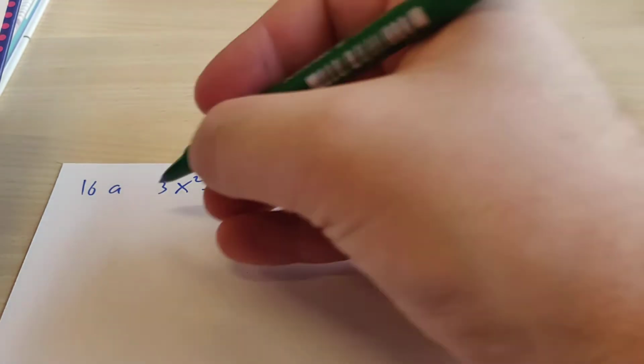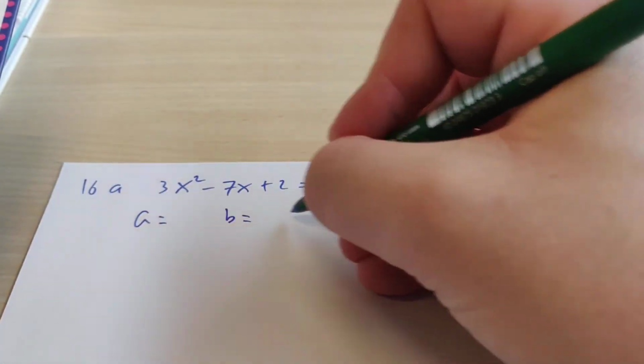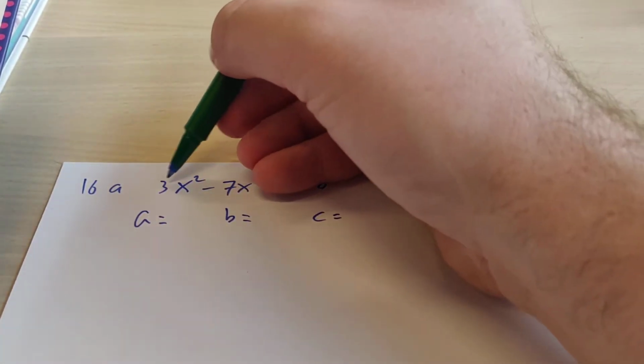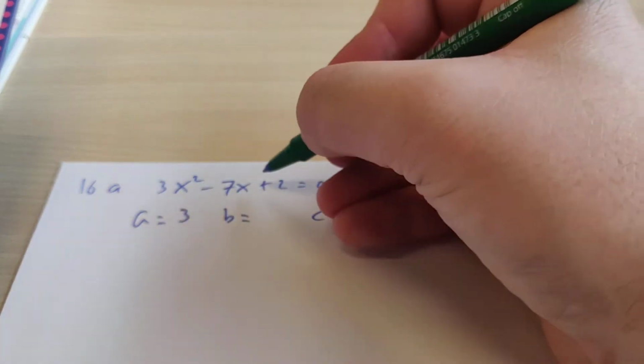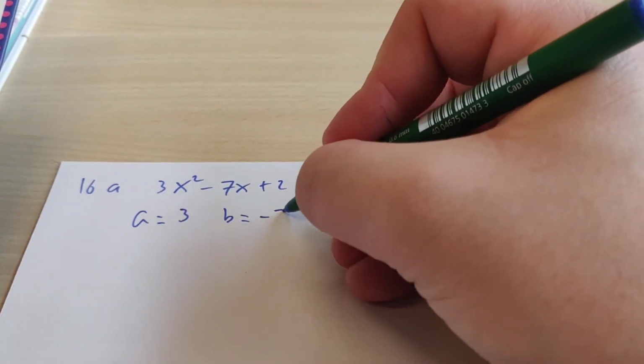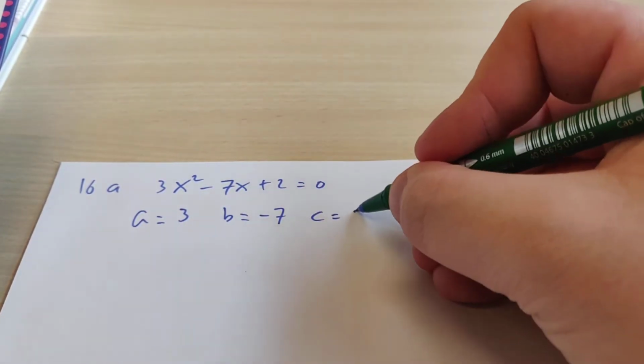The first thing that you should do is write down what a is, what b is, and what c is. Now a is always the number in front of x squared, so that's 3. B is always the number in front of the x, so that's 7. And c is always the separate number, so that's 2.